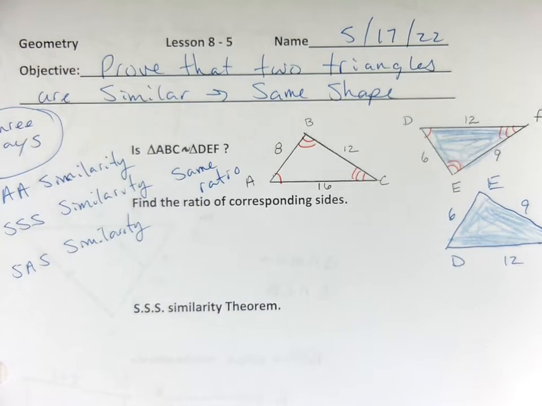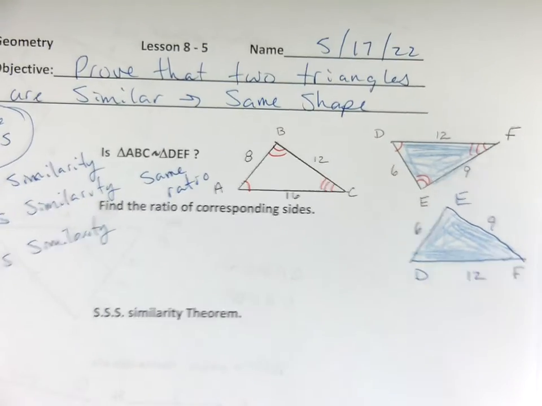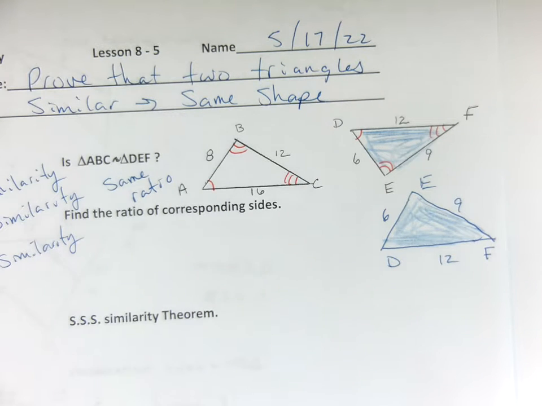So now it's just easier for me if I redraw it. It really is, because then I can see that it's easier. 8 goes to 6. See, it's easier to line them up. If I remove the triangle, so just kind of redo the orientation. So 8 goes to 6, 12 goes to 9, and 16 goes to 12. You guys see it now? And before it's kind of like, well, does that go to that? No, does that? See how confusing it is? But once I redrew it in the same orientation, it gets easy.